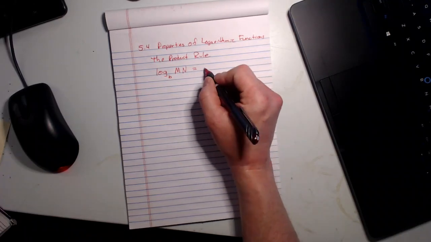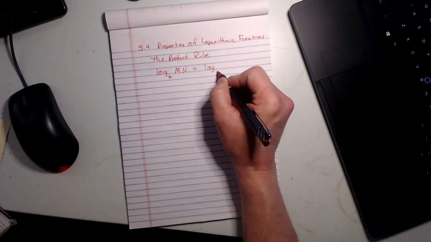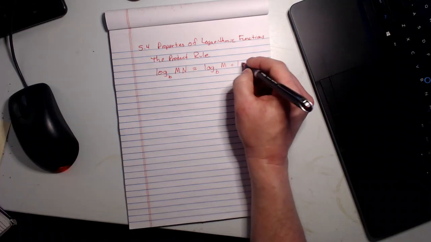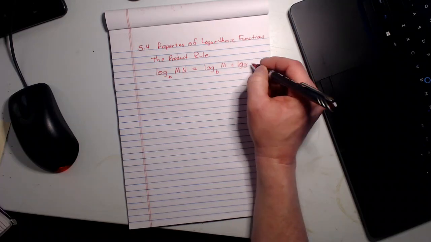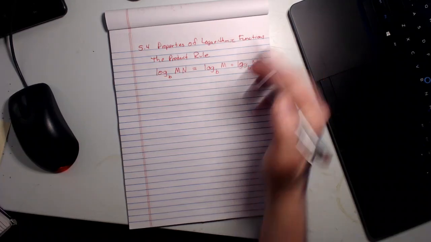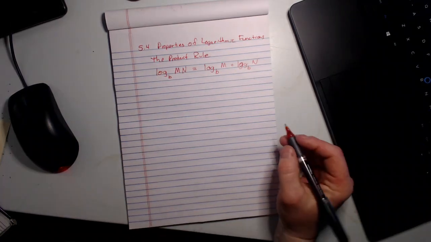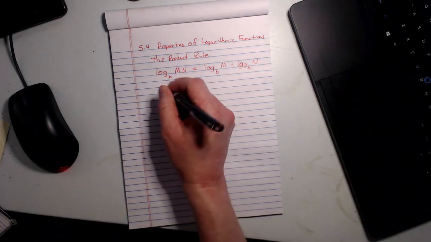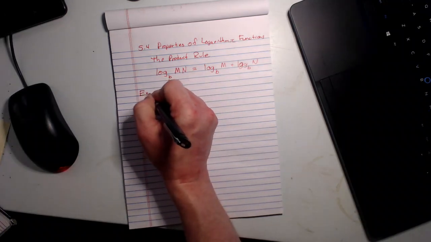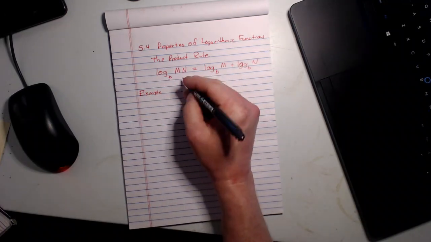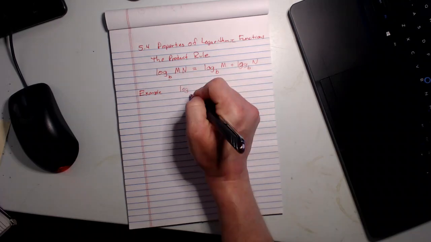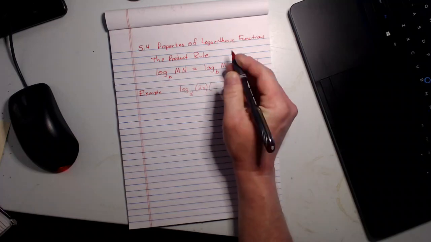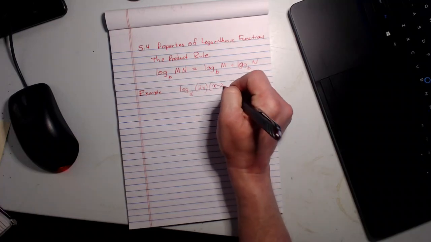You can separate this into two logarithms: log base b of m plus log base b of n. Now this is very helpful that you know that the log can be of any base. So as an example, we could have log base 3 of 2x times x minus 2.